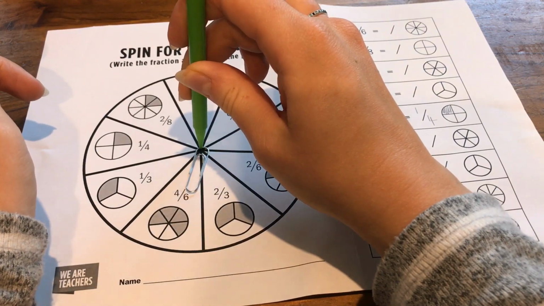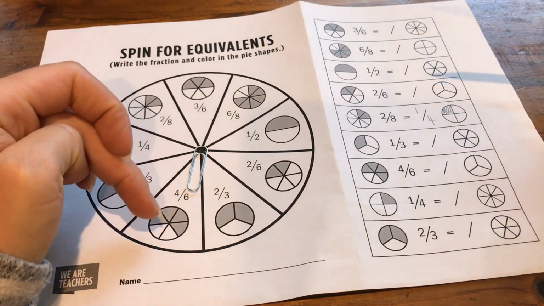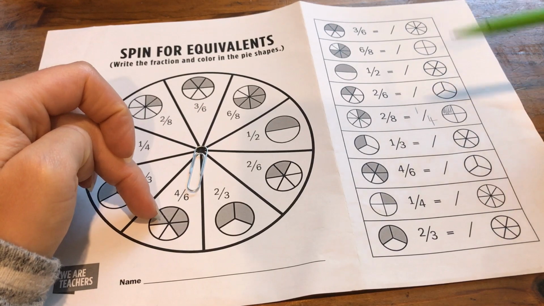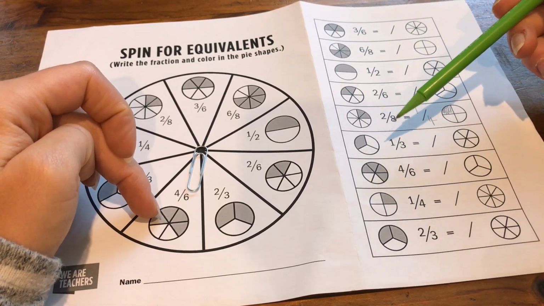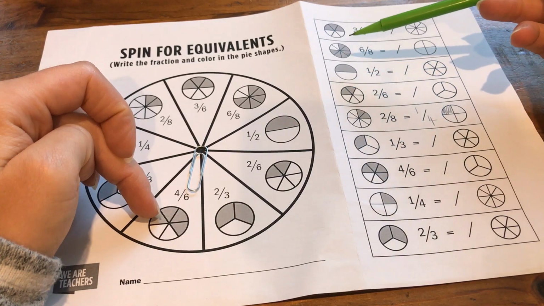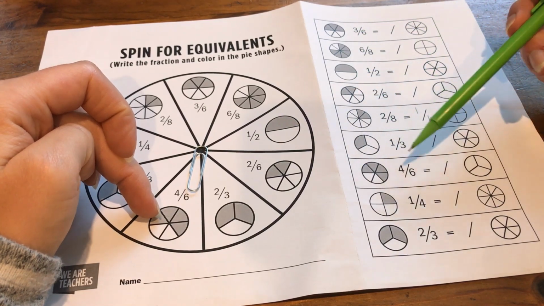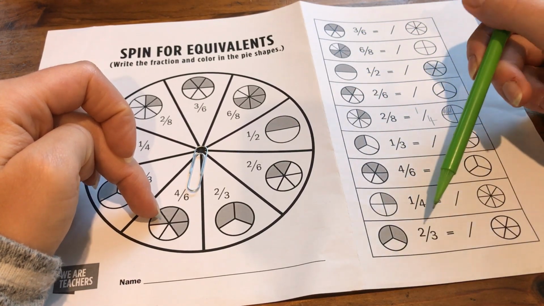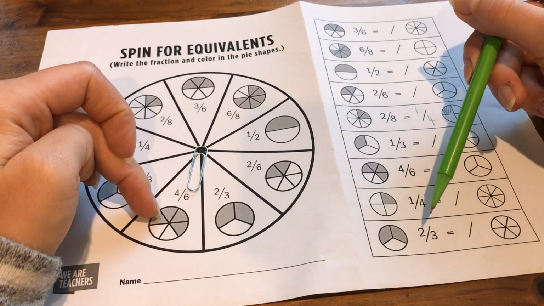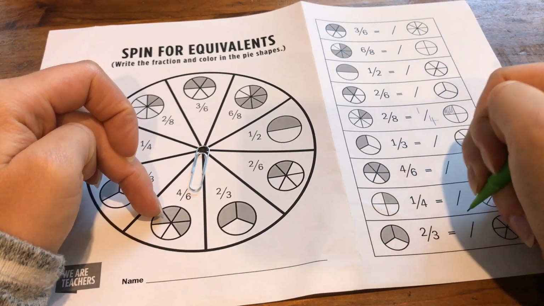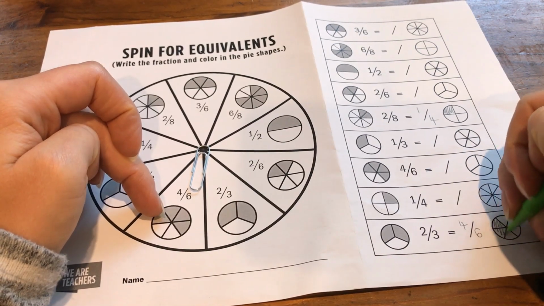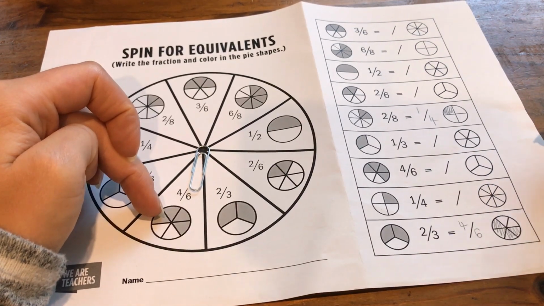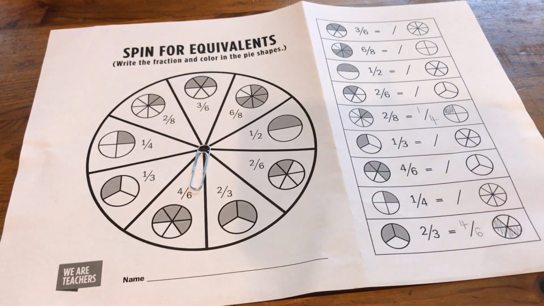Okay, 4/6. So have a look at the pictures we've got here. Which one is it equivalent to? Which means the same. Okay, 4/6. Now that's the same as 2/3. So I can have that one. And I'll colour in 4/6. Okay, so that's the game.